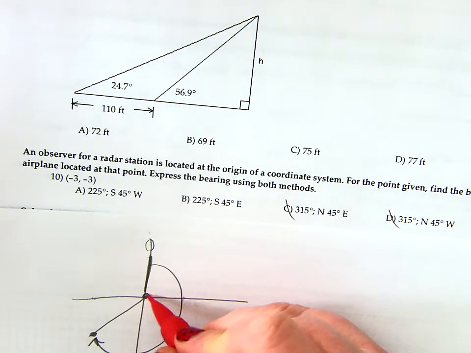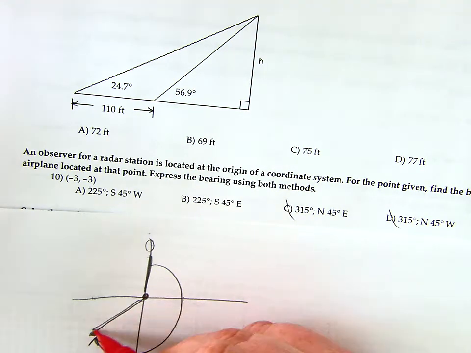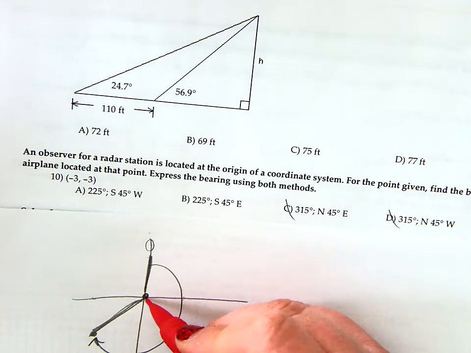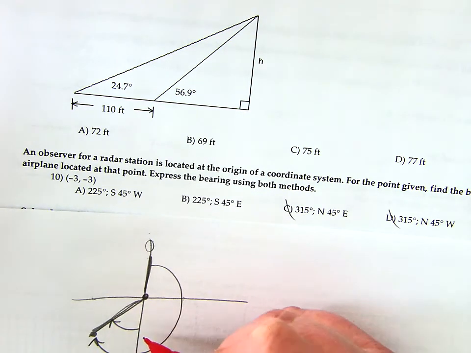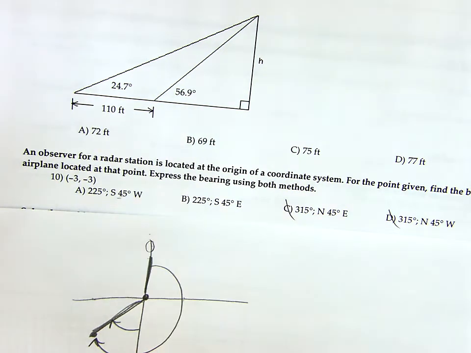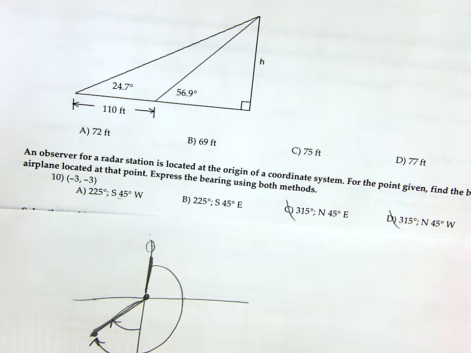So if I'm starting at this point and I'm landing here, did I go north or did I go south? South. So my first letter should be south. They both are. Okay, great. Then I went over here. So did I go in the east direction or the west direction? West. So I'm choosing choice A. Was that one so bad?